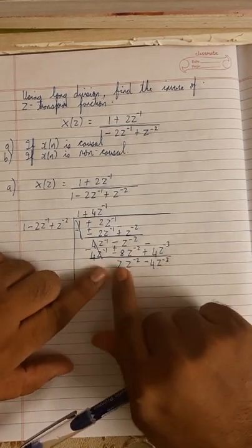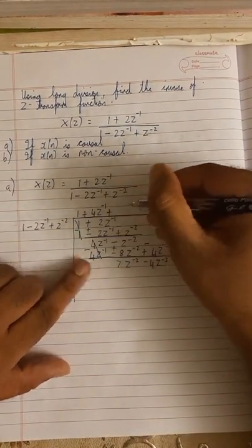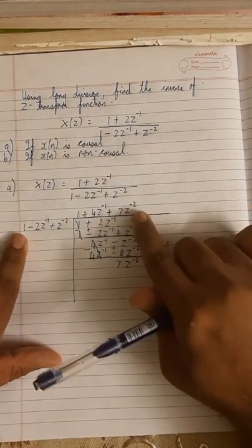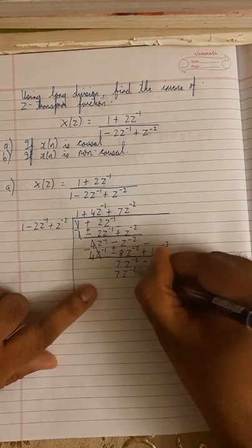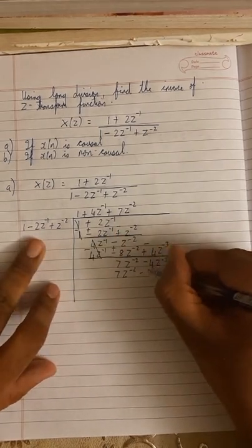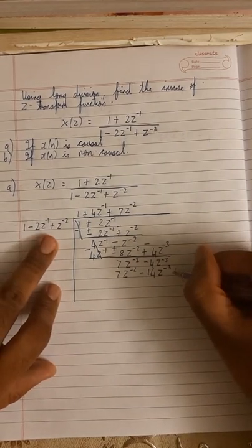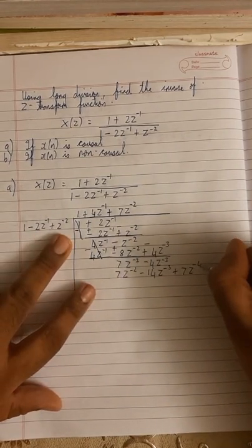Now I want to cancel out this first term over here, so I need to multiply the divisor with 7 Z raised to minus 2. When multiplying it, the first term will become the same, and the remaining term will become minus 14 Z raised to minus 3 plus 7 Z raised to minus 4.